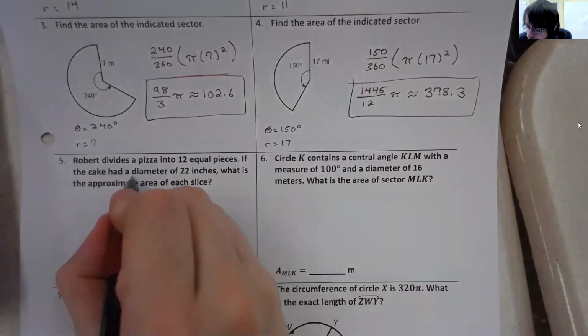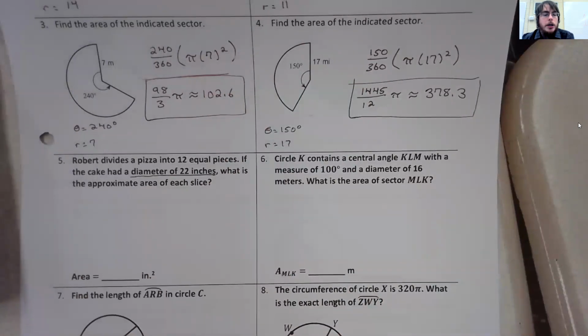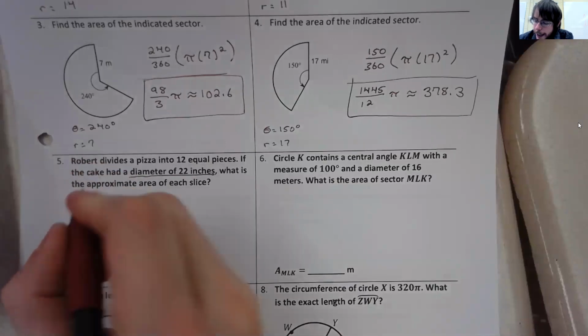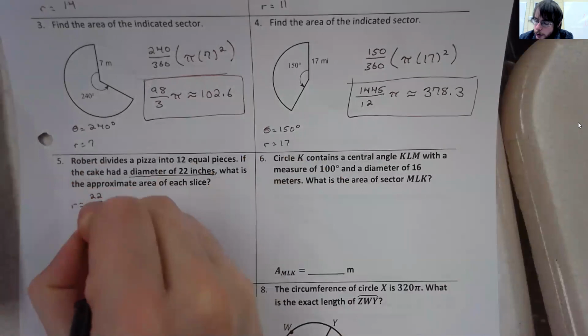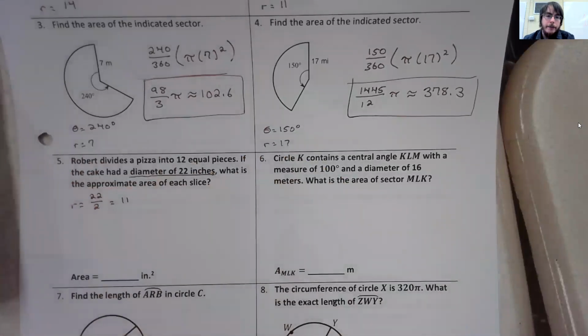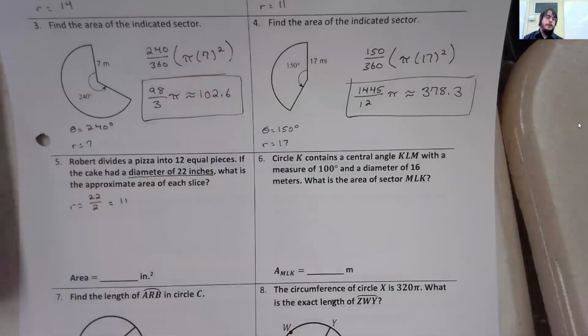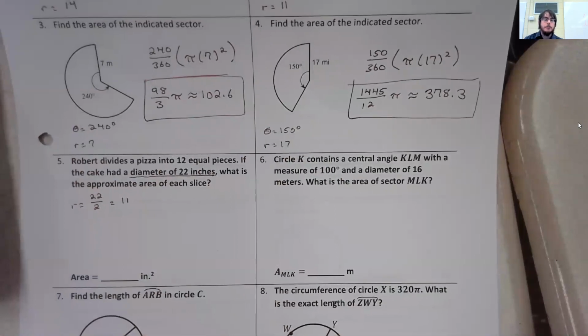So in this problem, it gives us that the diameter is 22 inches. So if the diameter is 22 inches, how much would the radius be? Well, the radius is half the length of the diameter. So you take 22 over 2, which gives you 11. Now where this differs in is that we don't have to find a theta. And the reason for that is because we'll already know what the fraction is that should go in front.